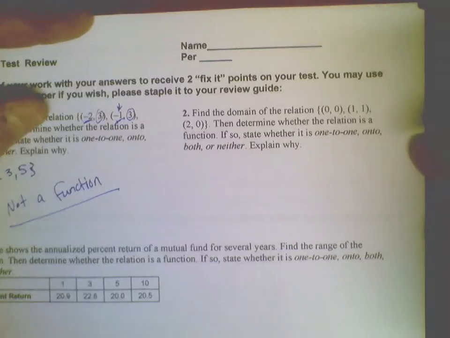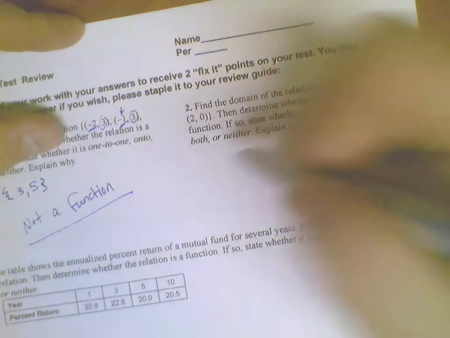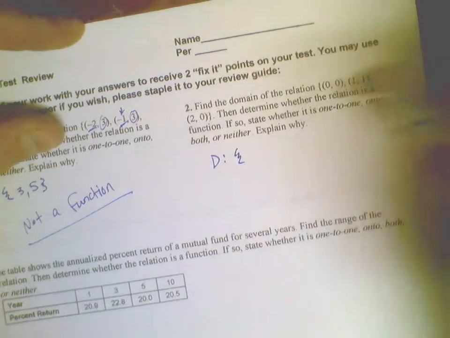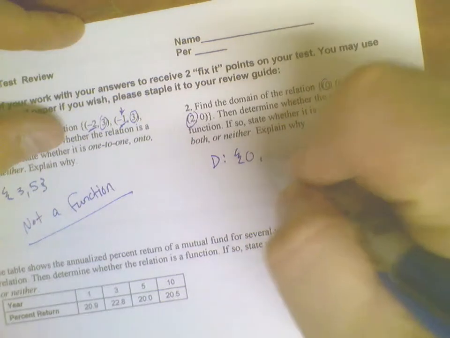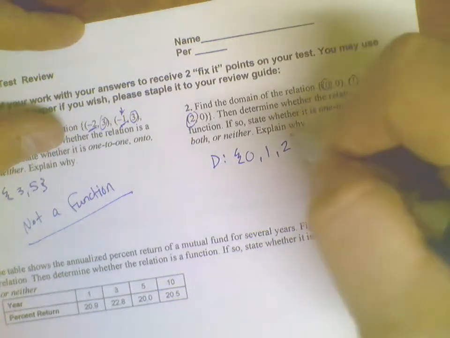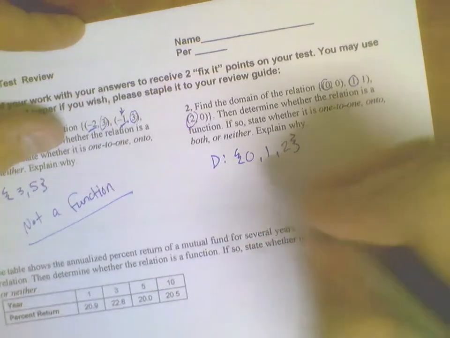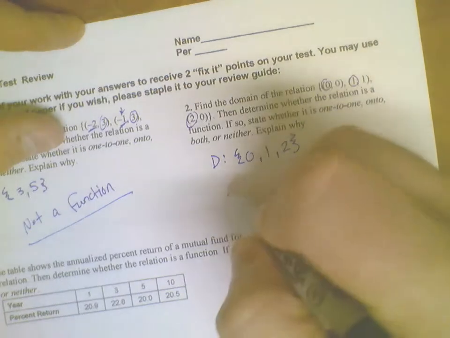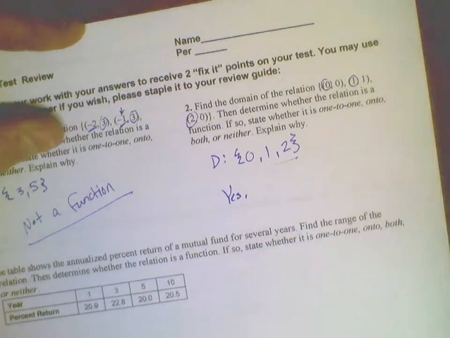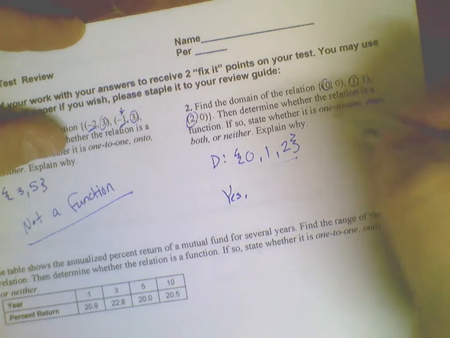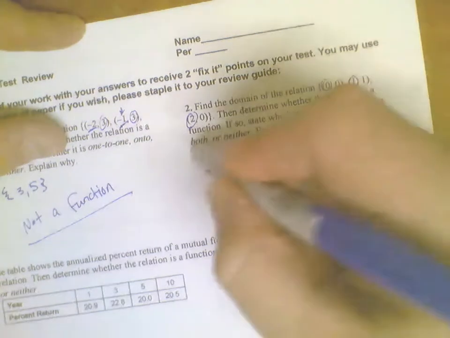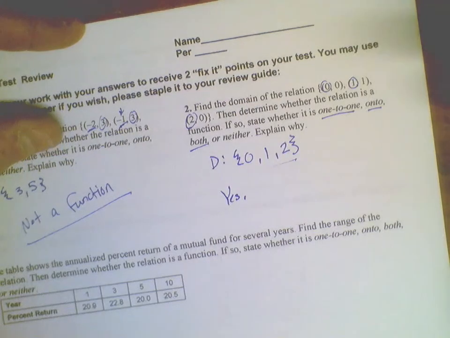Okay, looking at number 2, we want just the domain. The domain is the x values. I got a 0, a 1, a 2, and that's all because there are only 3 points. Determine if it's a function. I don't see a repeat in the domain, so yes, it is a function. Then remember, looking for the other pieces: you're more than likely not going to have a function that's just one-to-one unless it's a mapping situation.